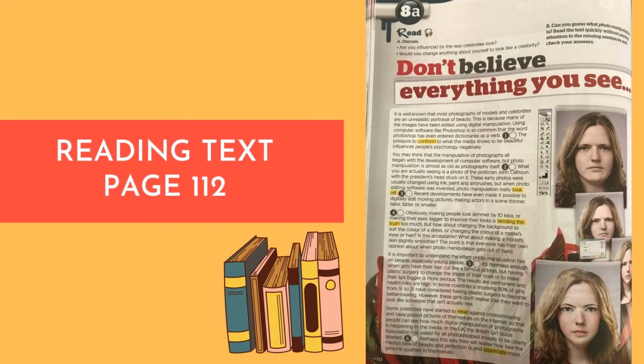In the UK, the British Girl Guide Association has asked for all photoshopped images to be clearly labelled. Perhaps this way they will realise how fake the media's idea of beauty and perfection is and appreciate more genuine qualities in themselves.